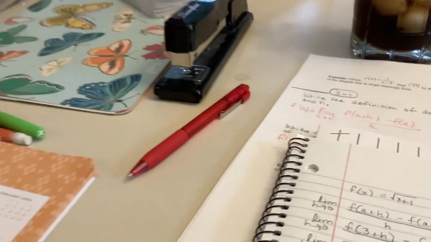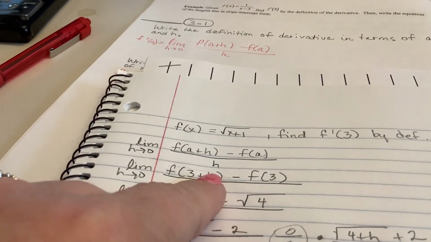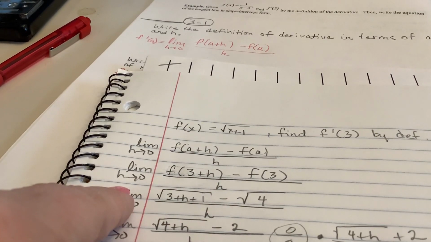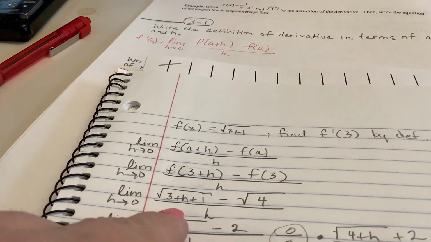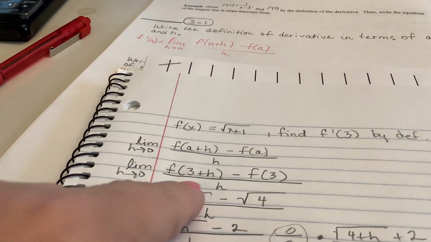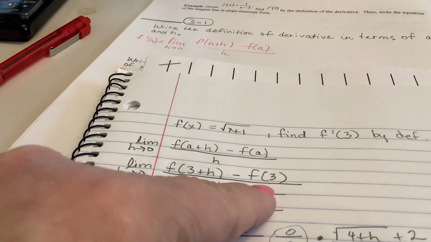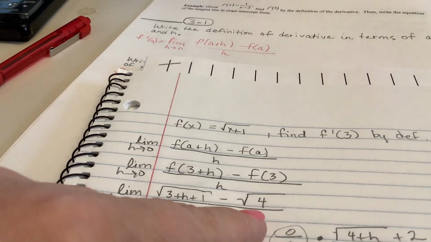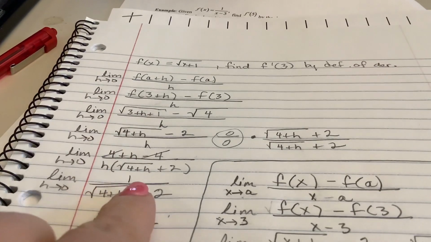Okay, so the first formula that I'm showing you is this one. You should remember your limit notation. Plug in 3 as your first step, showing that you know you're finding this at 3. Then you plug the 3 in here, and you get 3 plus h. You're taking your 3 plus h and putting it into the function, plus 1, minus f of 3, which is the square root of 3 plus 1, which is the square root of 4, or 2. So this turns into this.